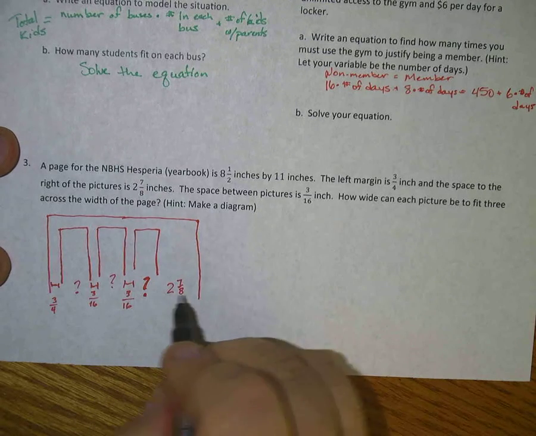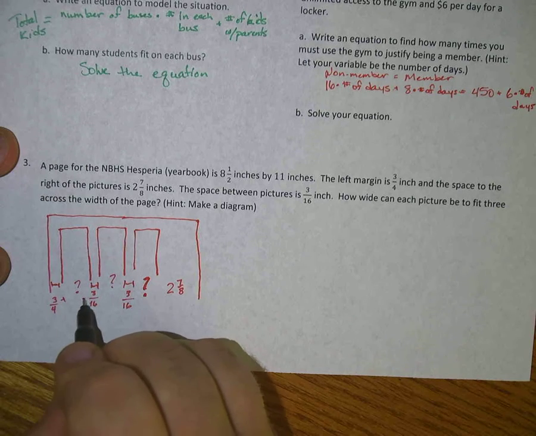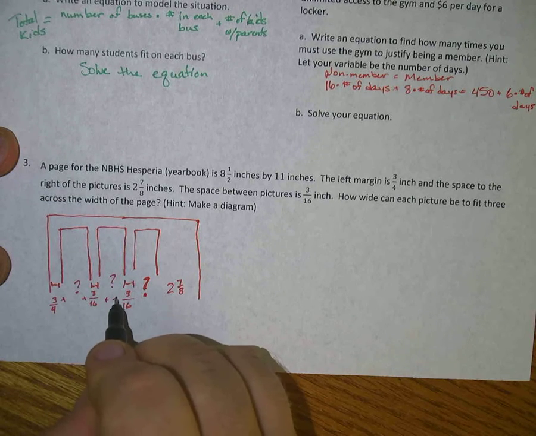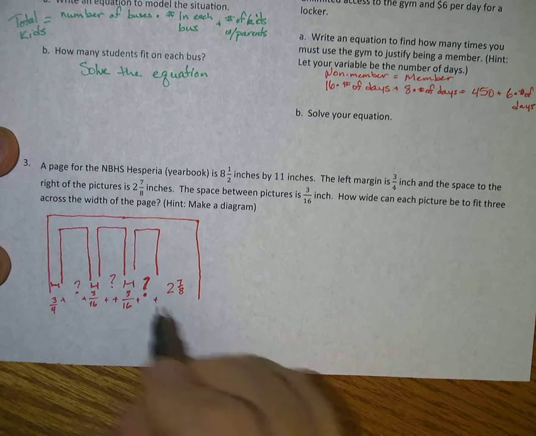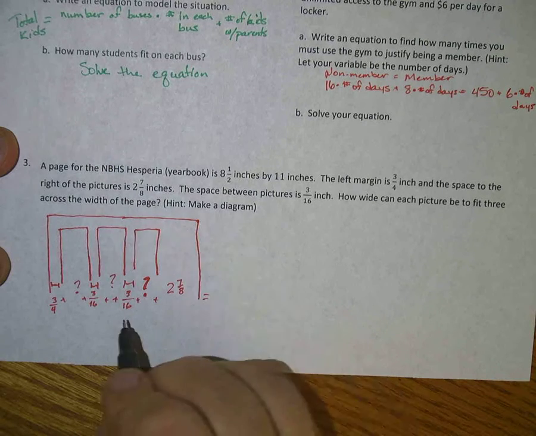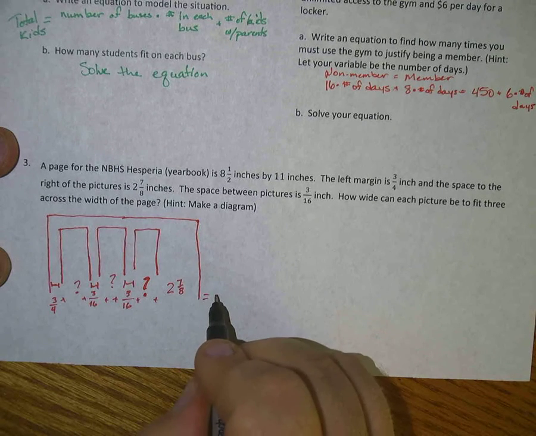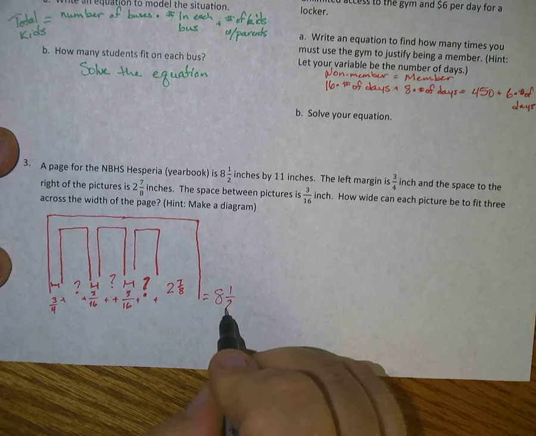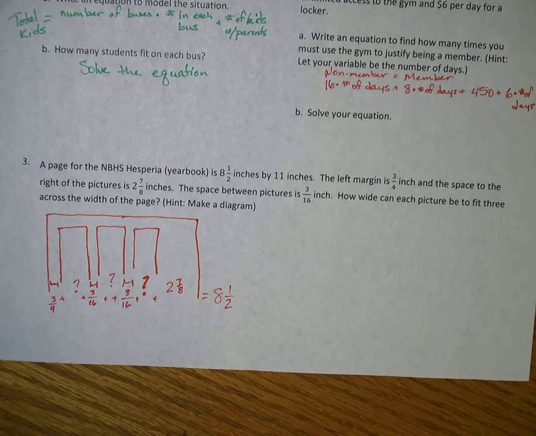So when you add all that stuff up, it's going to equal the entire width of the page, which is 8 1/2 inches. Okay, so you're going to have to put in variables for the question marks there, combine like terms, and then solve that equation for your variable. All right, so that's about it.